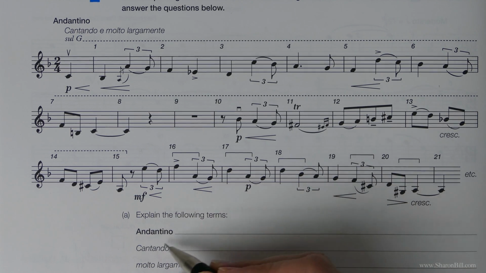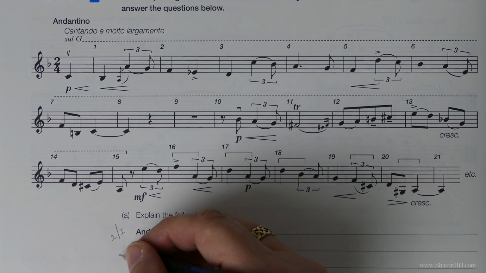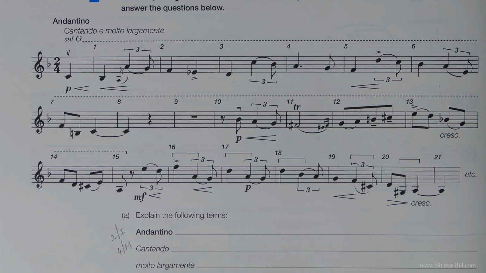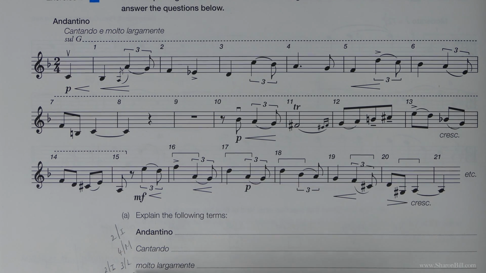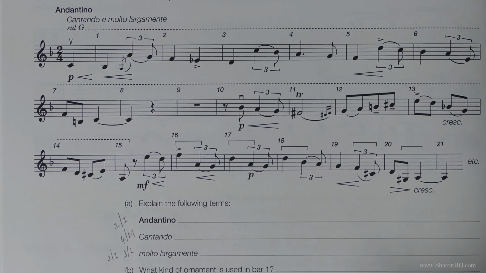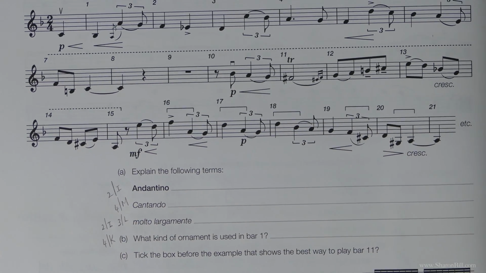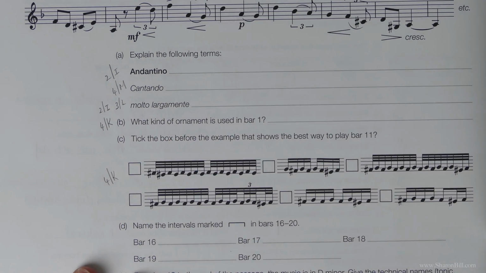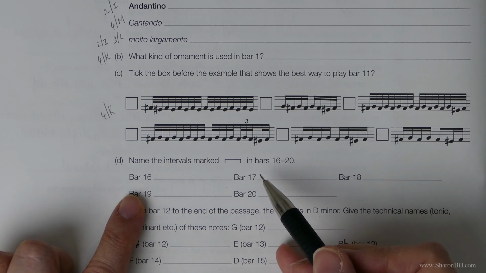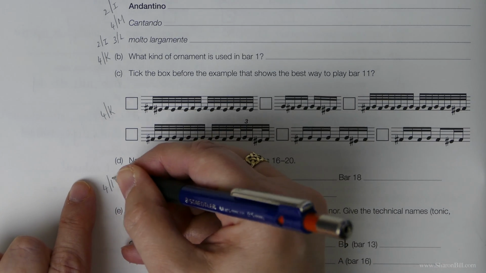This performance direction can be found in grade 2, section I. Grade 4, section M will give you that. We've got a combination of terms here, so we need grade 2 section I and grade 3 section L to get all of that fully explained. Ornaments are discussed in grade 4 section K, and so that will also give you this next bit as well. So that's 4 section K as well. Intervals: we're looking at several intervals in the extract, and all of those can be found in grade 4 section H.